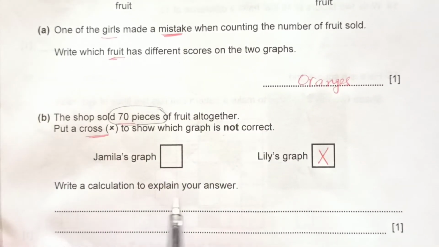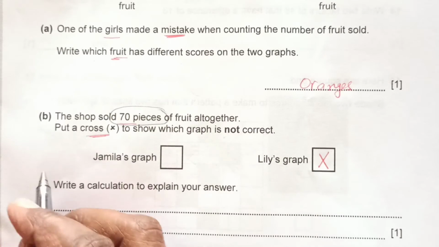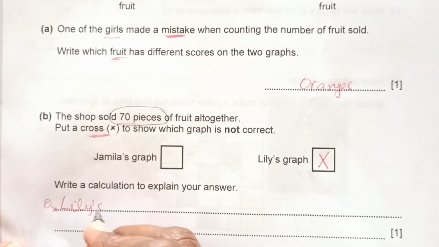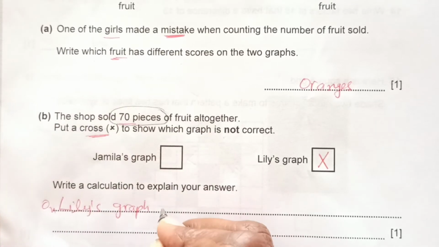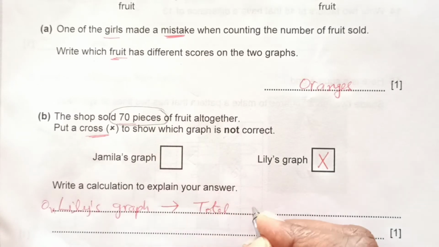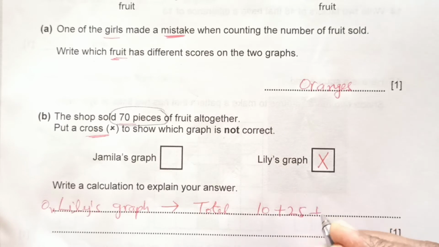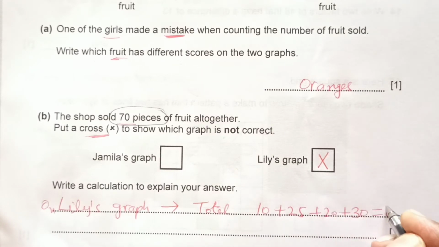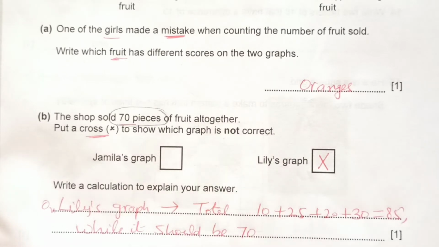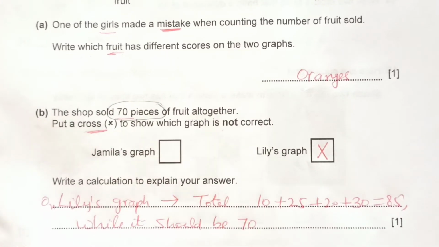Write a calculation to explain your answer. So Lily's graph, the total number of fruits is 10 plus 25 plus 20 plus 30, which is 85, while it should be 70. The total should be 70. So that's why Lily's graph is not correct. So that's it for question number 10.